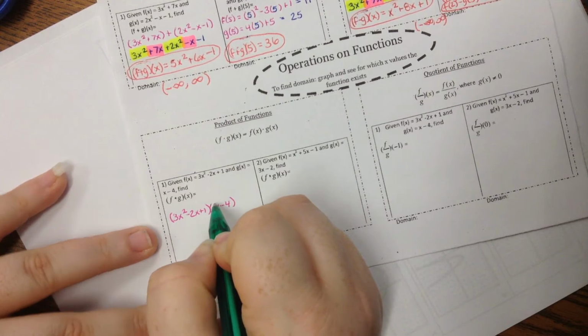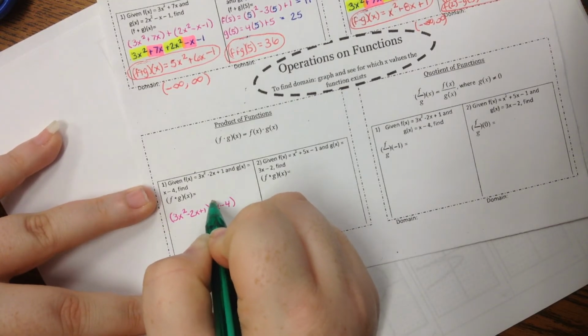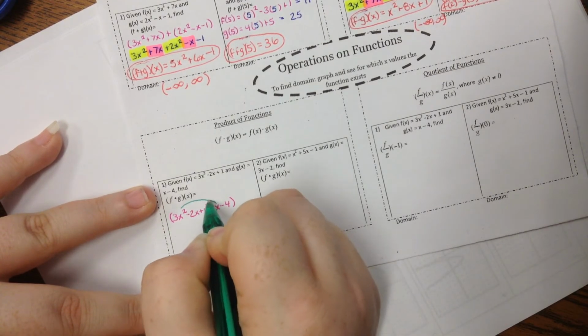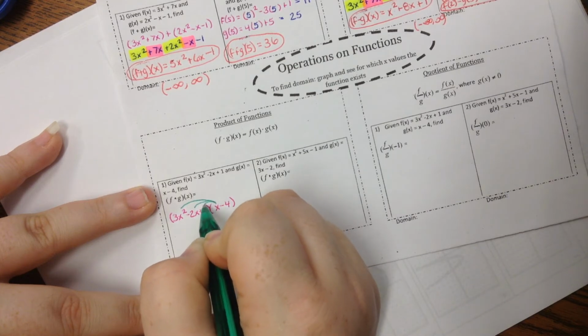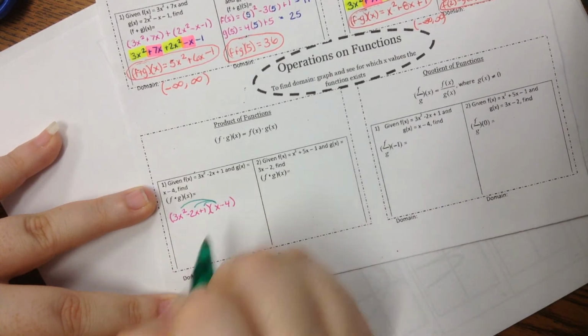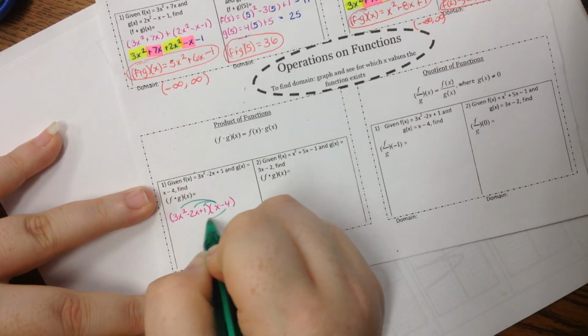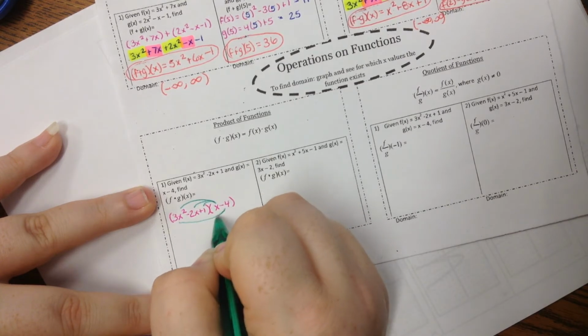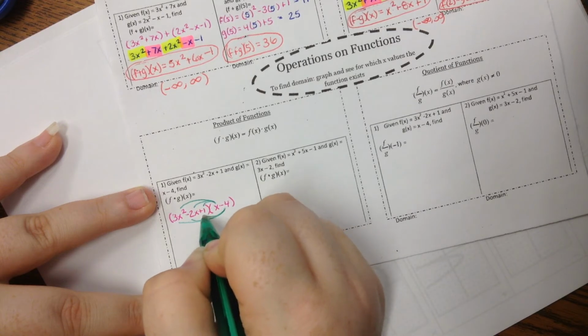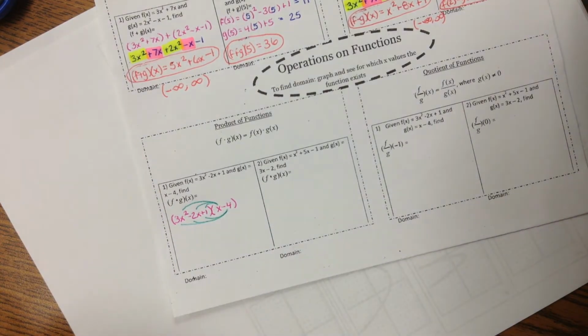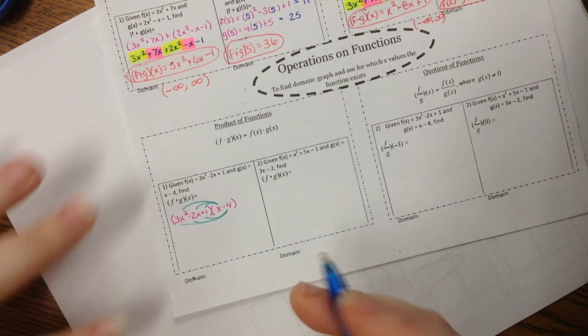To make this a little easier, I'm going to take x to 3x squared, the negative 2x, and the positive 1, just to draw my arrows. Then I'm going to take the negative 4 and multiply it to everything as well: the 3x squared, the negative 2x, and the positive 1. You can also do this in what's called the box method.